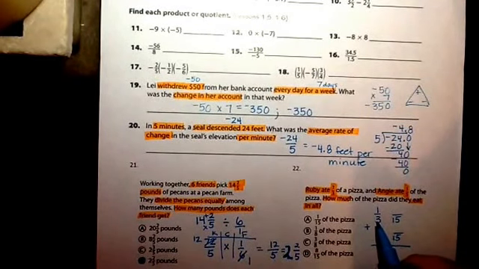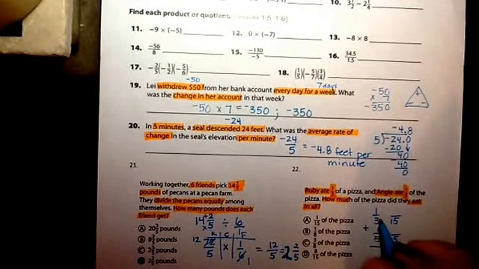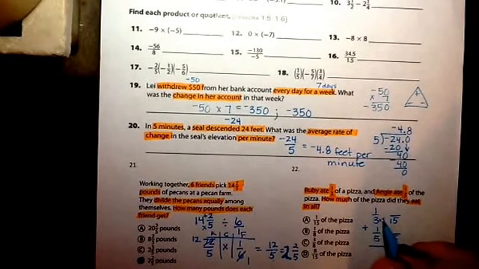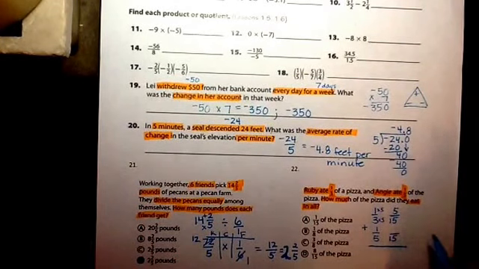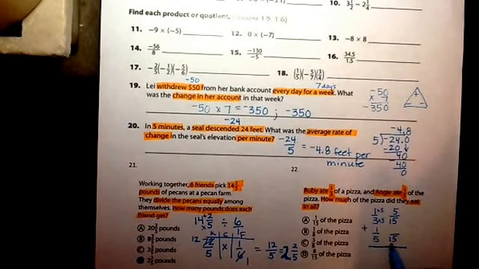What did I do to 3 to get 15? Times 5. Whatever I do to the bottom, I do to the top. What's 1 times 5? 5. What did I do to 5 to get 15? Times 3. Whatever I do to the bottom, I do to the top. 1 times 3 is 3.